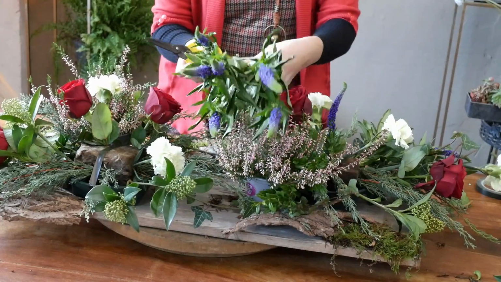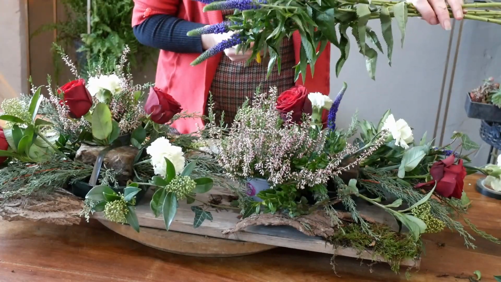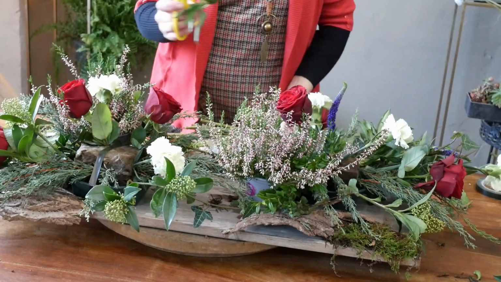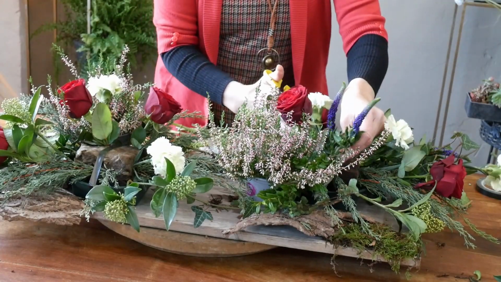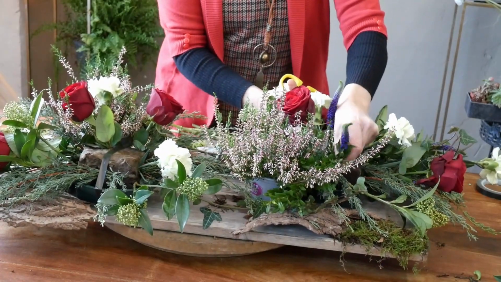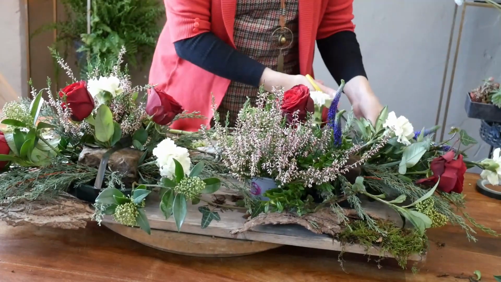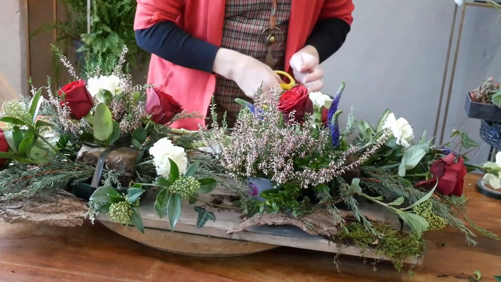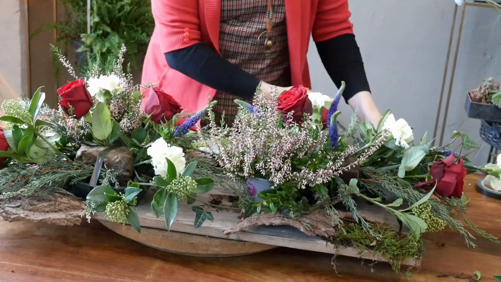Now I've got the fabulous linear shaped Veronica. It's a purpley blue. I've already put 3 placements in, and I've got 10 of these all together. So again, I'm just going to use them so that the colour is being brought through from one side to the other. So we've got a real bit of drama now with the purpley blue.